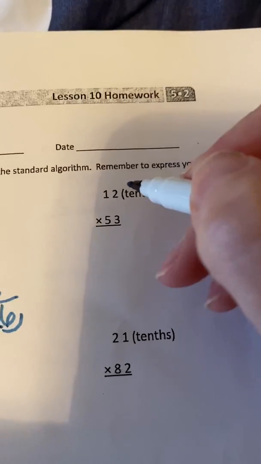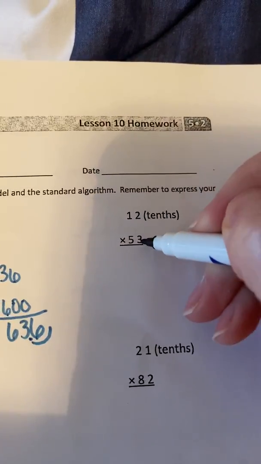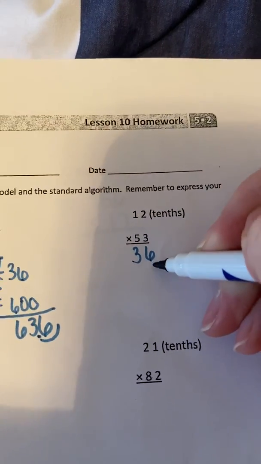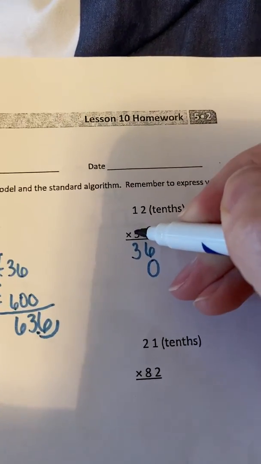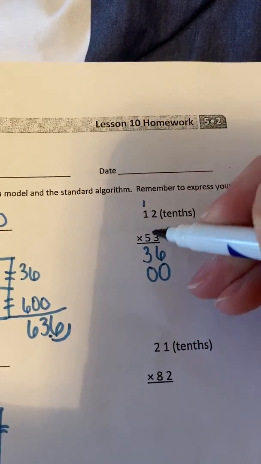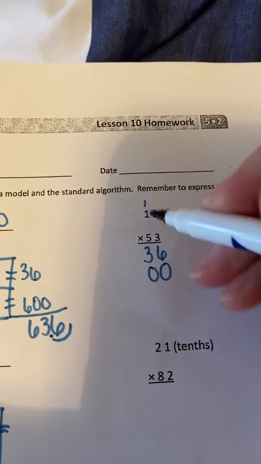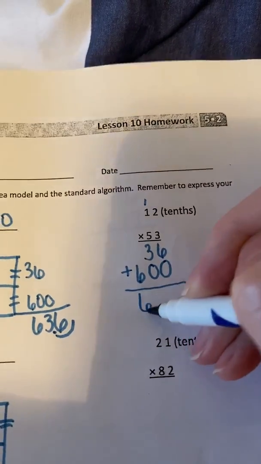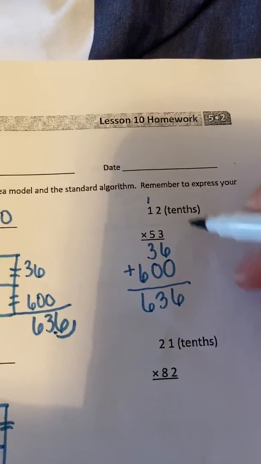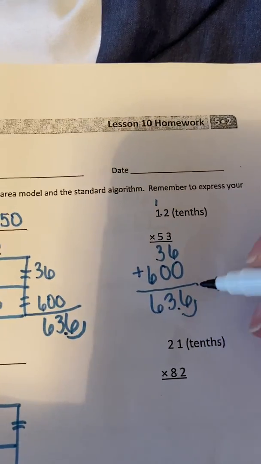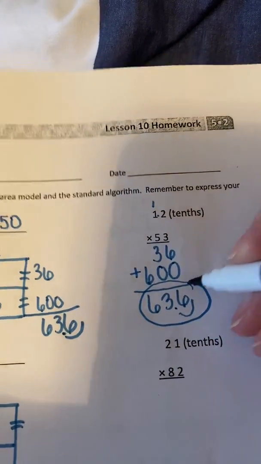Over here, you need to go ahead and do the standard algorithm. 2 times 3 is 6. 3 times 1 is 3. Drop a 0 because I'm going to the next place value. 5 times 2 is 10. 5 times 1 is 5, plus 1 is 6. Add them up together, 636. The decimal was 1 spot over. The decimal goes 1 spot over in my answer. And my answer is 63.6.